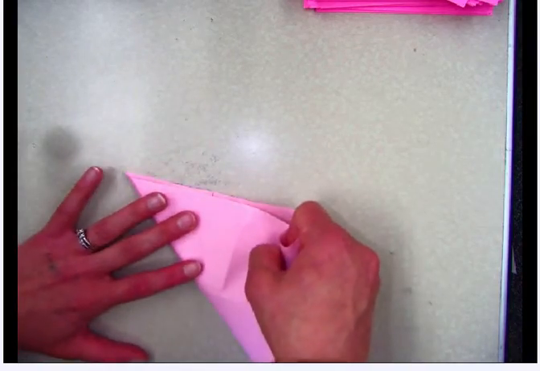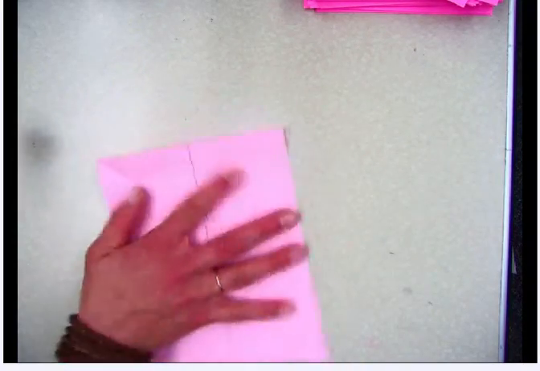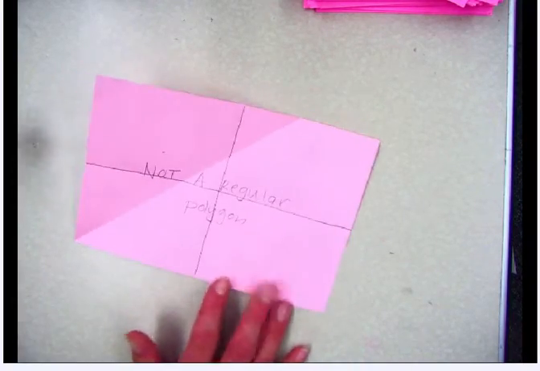I cannot fold it this way, because look what happens. If I try to fold it diagonally, oh my gosh, it's a big mess, because the two sides don't match up. So that is not a line of symmetry, because the two sides don't match up, okay? So rectangles, a non-regular polygon, have two lines of symmetry.